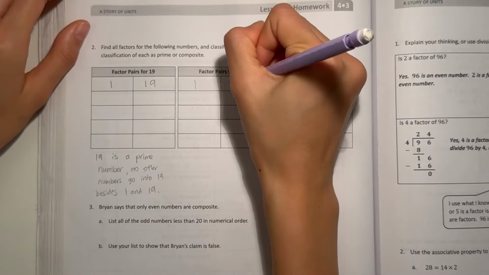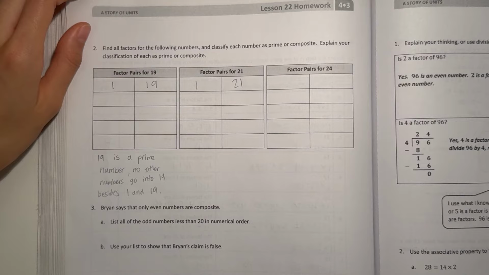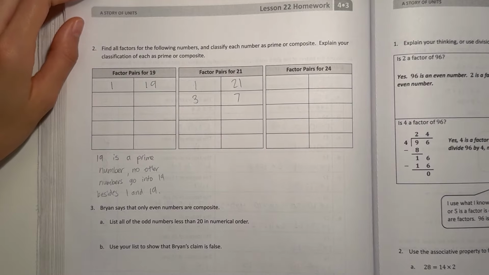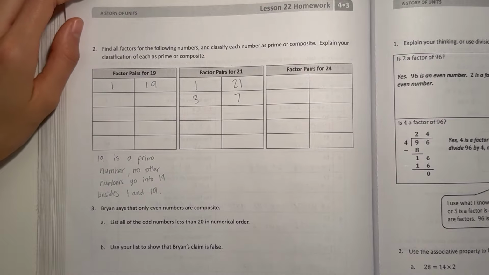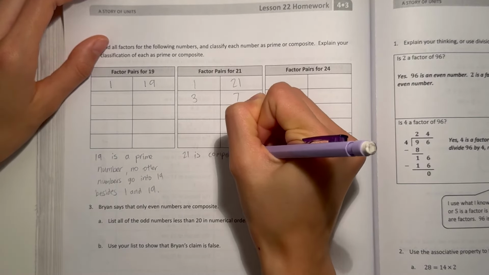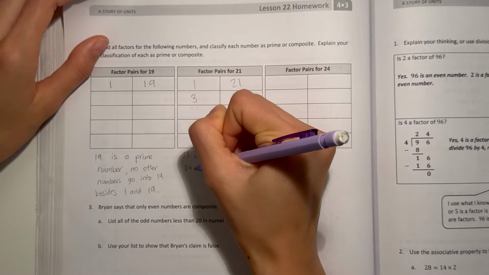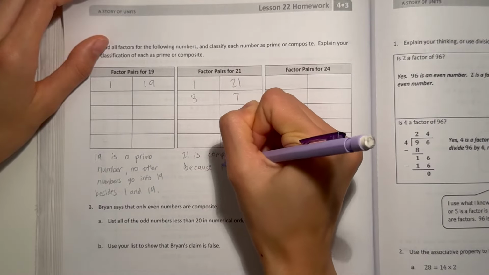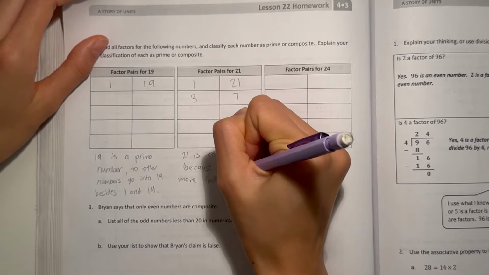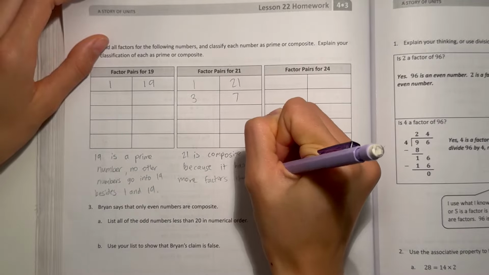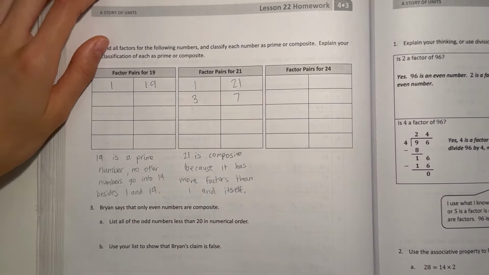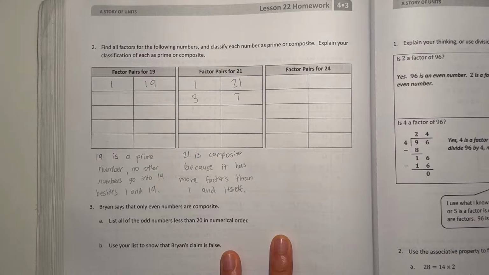Alright, let's move on to factor pairs for 21. Of course, 1 and 21. Let's see, 2 can't go in, 3 can. 3 times 7 is 21. And 4, 5, no other number can. So 21 is composite because it has more factors than 1 and itself. So that is why 21 is composite.